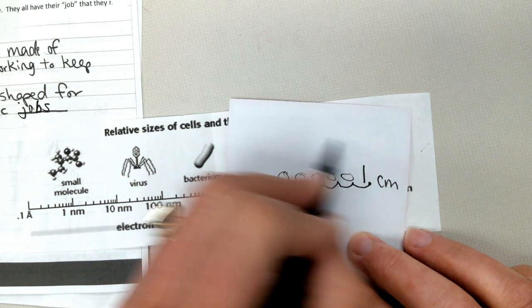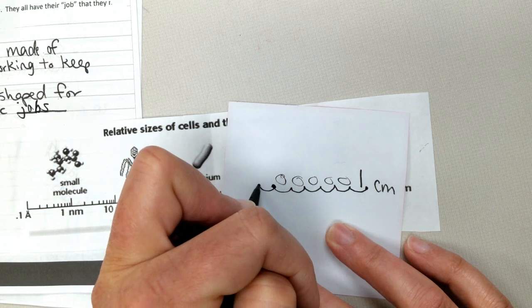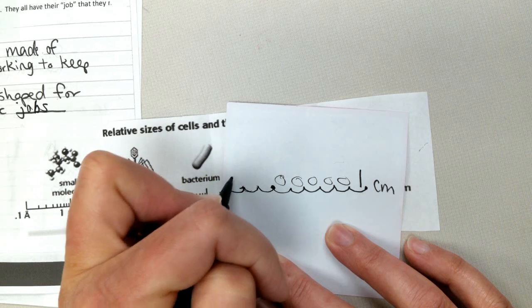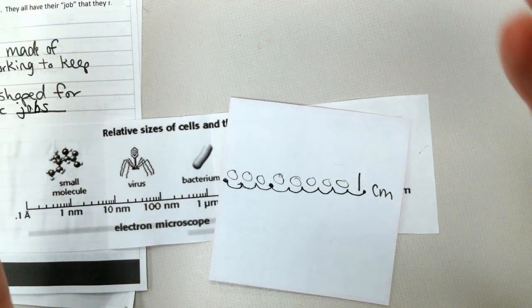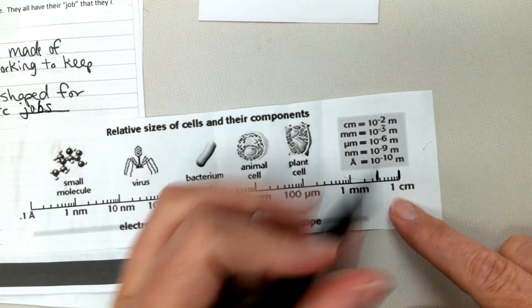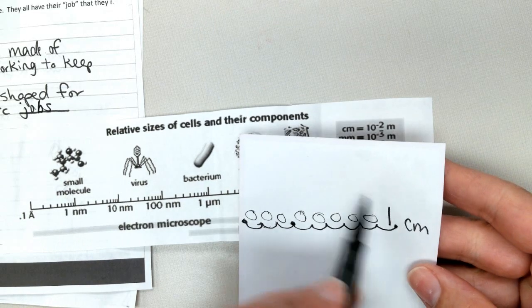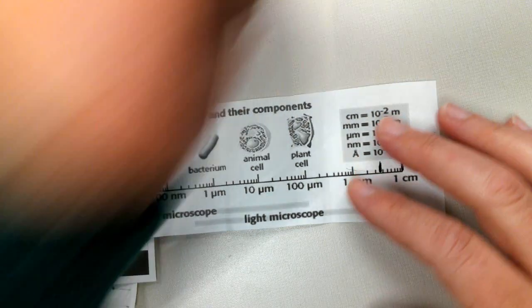So we have to add 3 more zeros to be talking about virus sizes, that's 6, 7, 8, 9. So we are talking about extremely small. A centimeter is small anyway, and now we're getting this many times smaller than a centimeter just to be talking about cellular stuff.